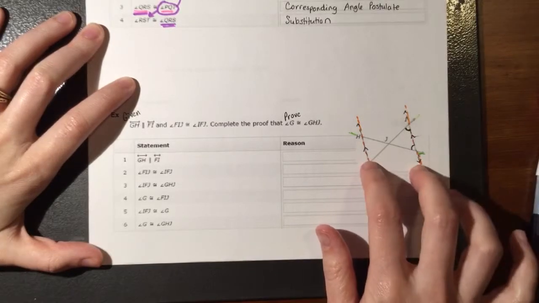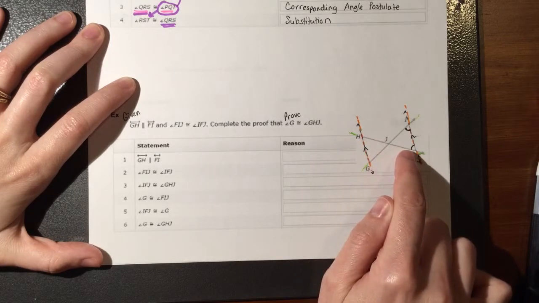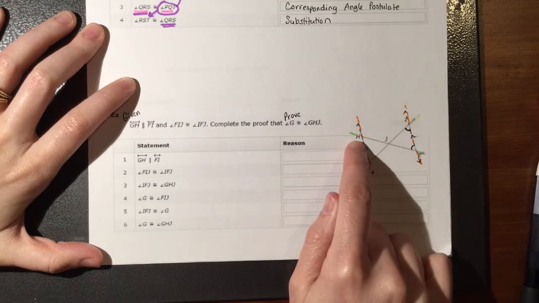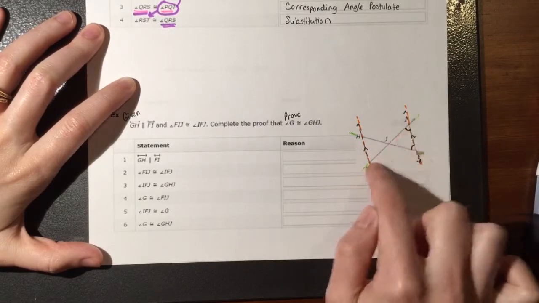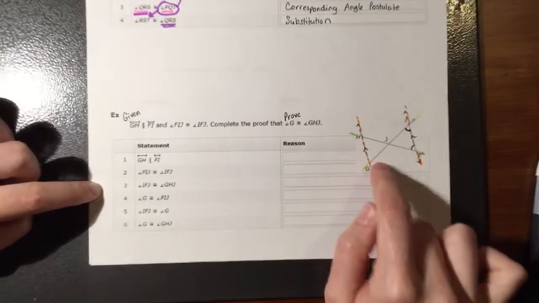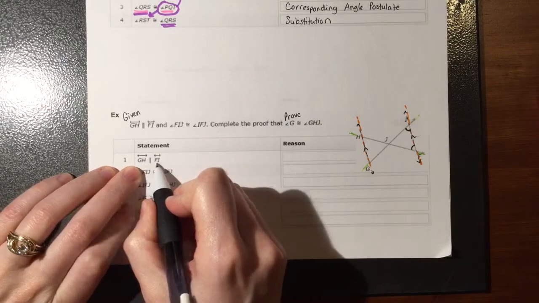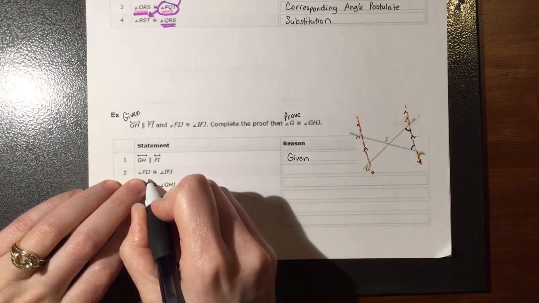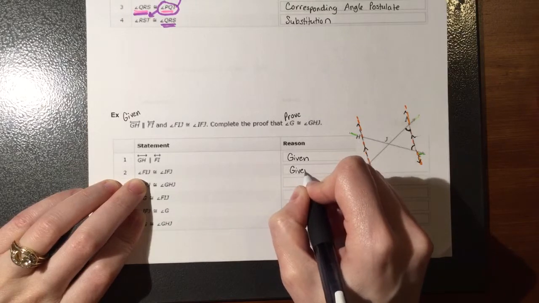Well, if we're going to state a relationship between those two and we're using HF as a transversal, they're going to have to say something about angle F and angle H, because those would make those two alternate interior. Oh, and they could do the same thing there too. Okay, so I'm going to keep an eye out for the alternate interior angle theorem while I'm working this out. So line GH parallel to FI, that's our given. Angle FIJ congruent to angle IFJ, also given.